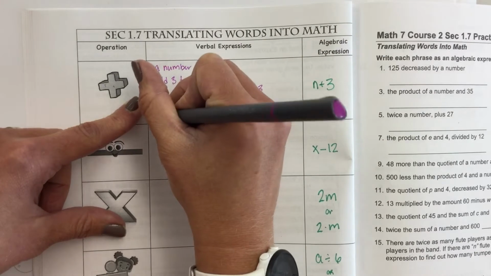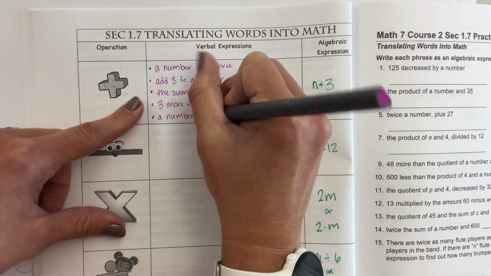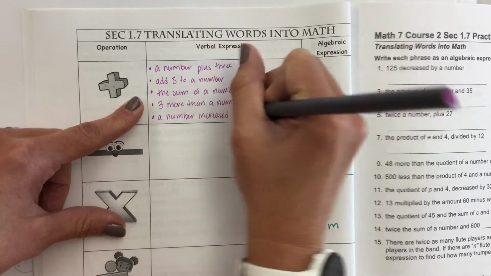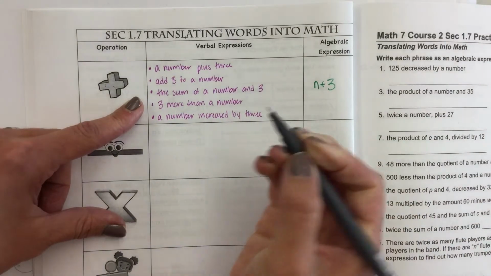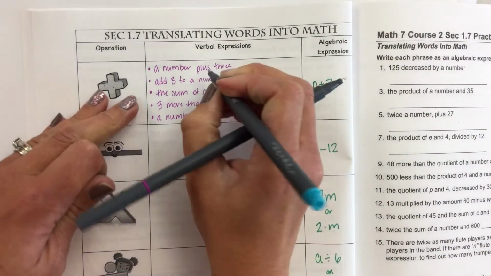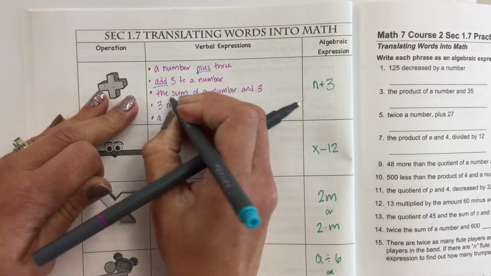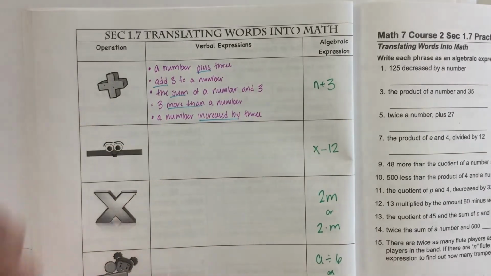The other one we could say is a number increased by 3. So lots of words. Words to look out for here, ones to recognize: plus, add, sum, more than, and increased by. Those are the key terms to look for.